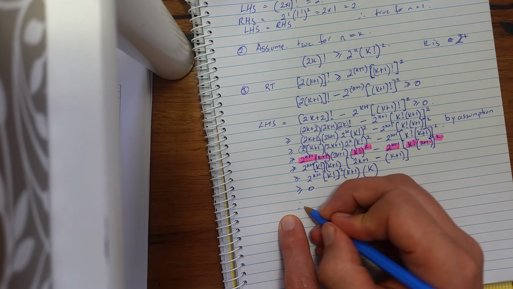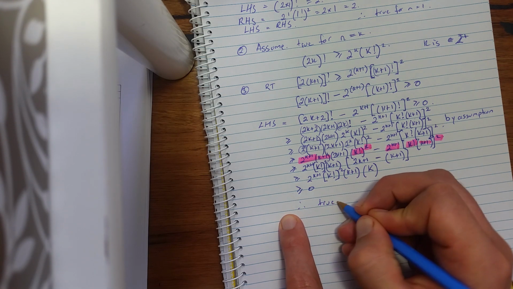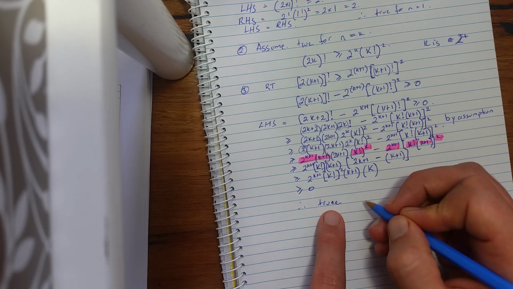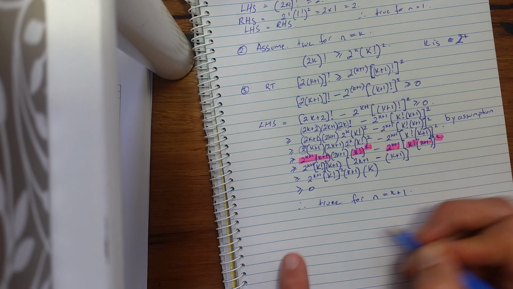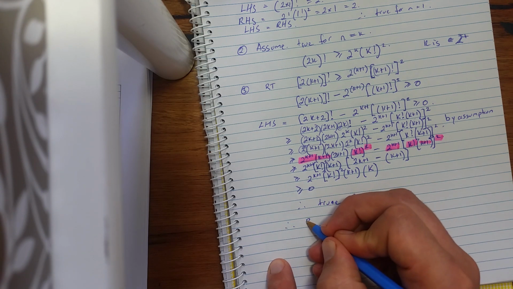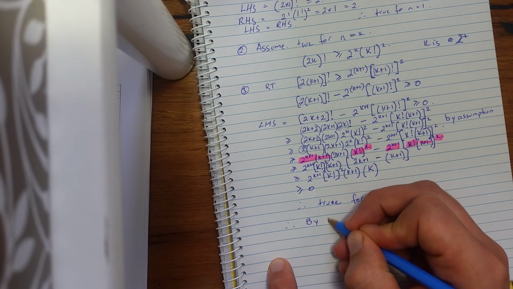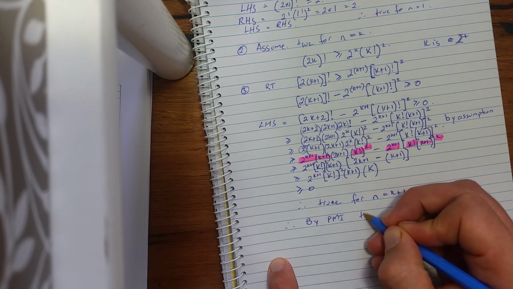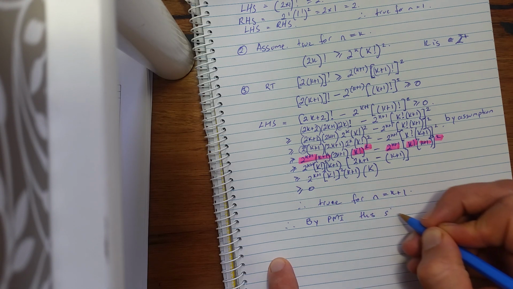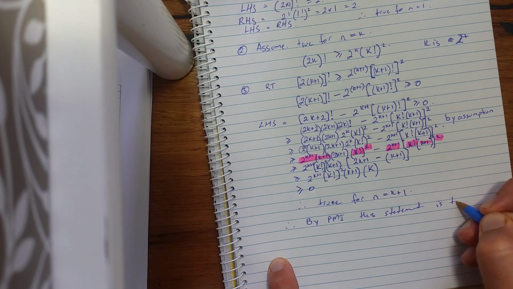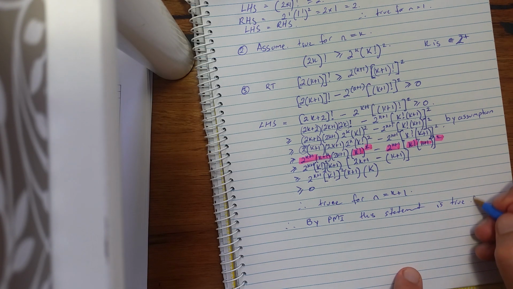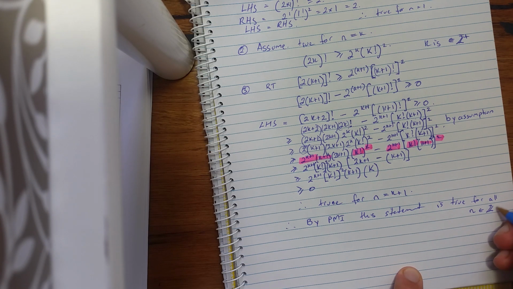This statement is true for n equals k plus 1, and therefore by PMI, this statement is true for all n elements of Z plus.